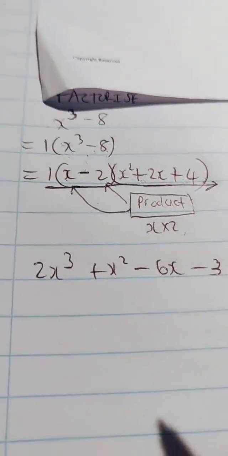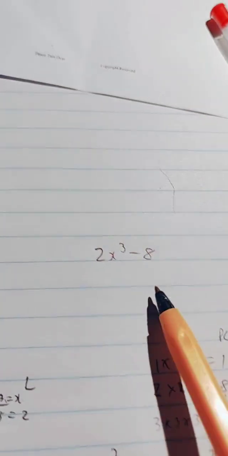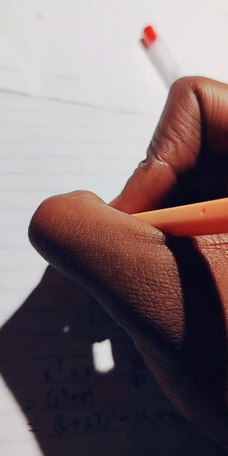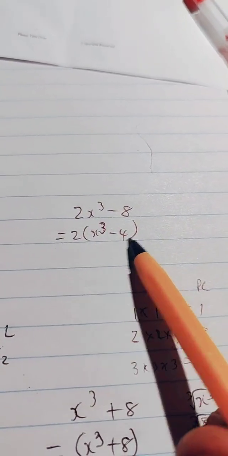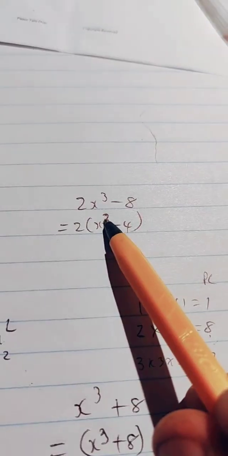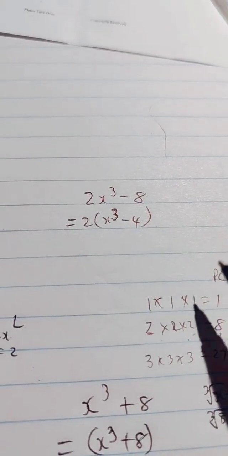You cannot apply. So let me give you a typical example. If you had 2x cubed minus 8, first and foremost, you would ask, what is the highest common factor? Well, the highest common factor is 2. We take it out. Then we are left with x cubed minus 4. Now, my good friends, even though x cubed is a perfect cube, 4 is not a perfect cube.